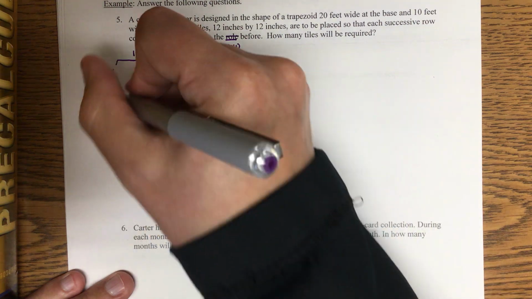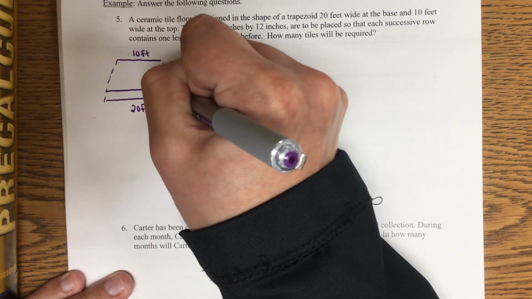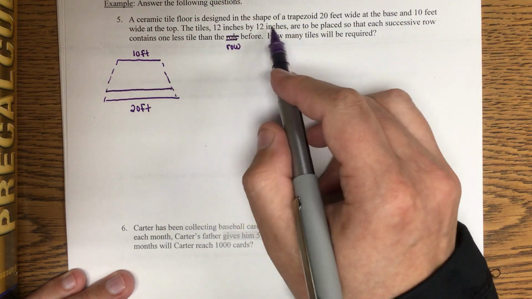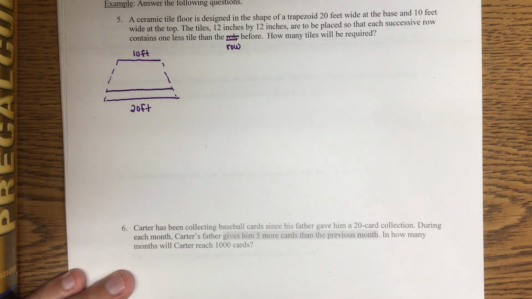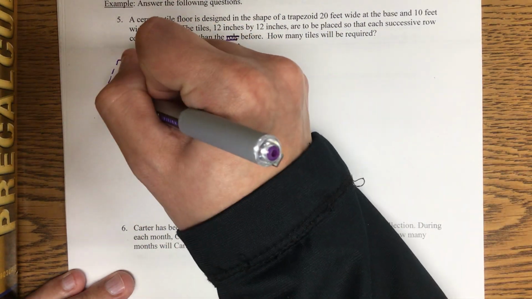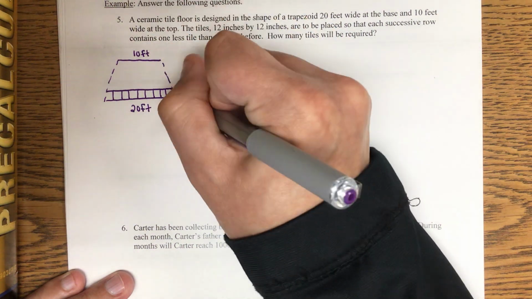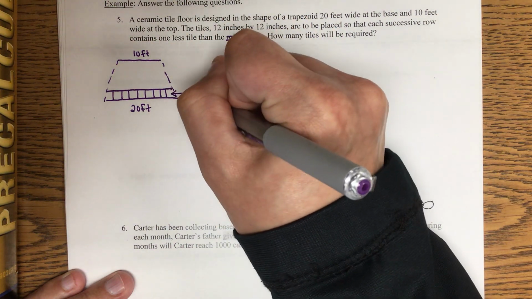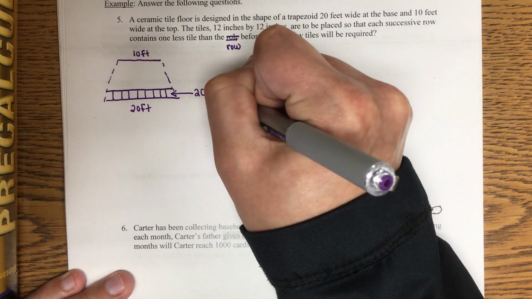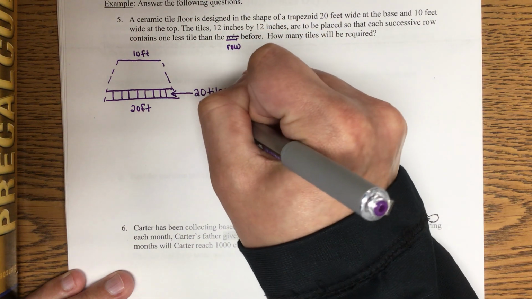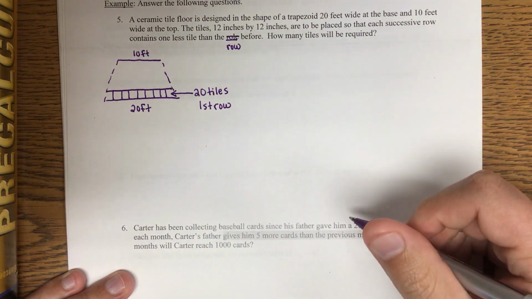Okay, so let's find just like the first row here. So each tile is 12 by 12 inches, so it's a foot by a foot. So if I have 20 feet here, you know, I'm not going to draw this to scale, but hopefully you can see that there would be 20 tiles for the first row at the bottom.